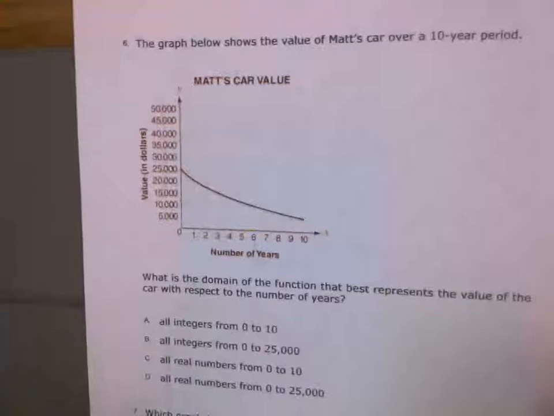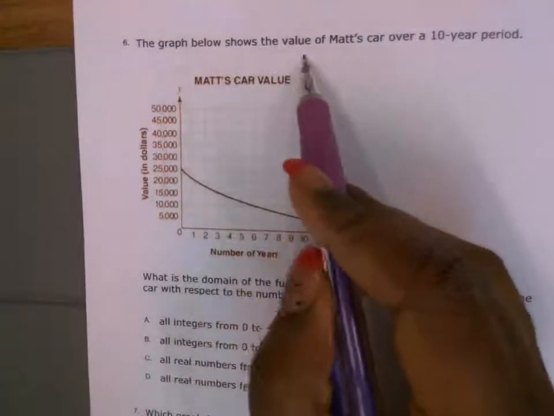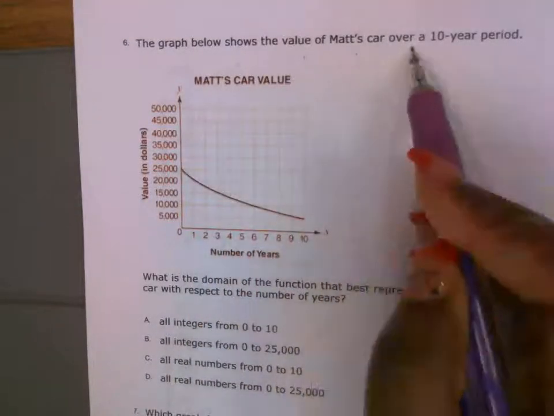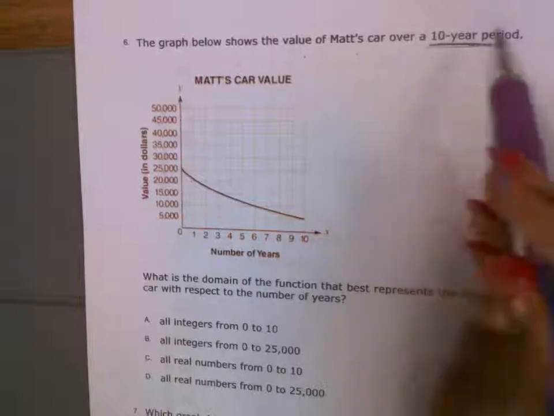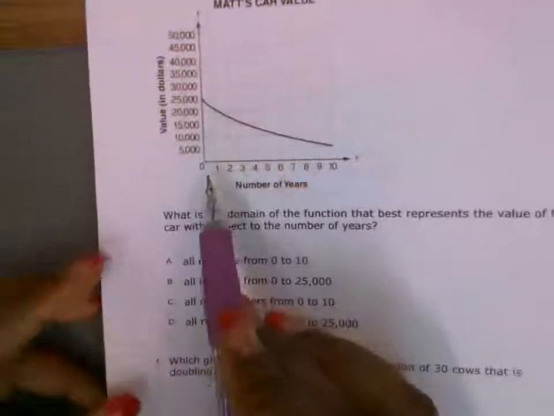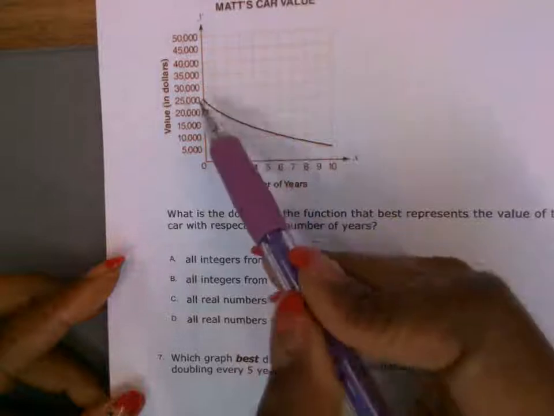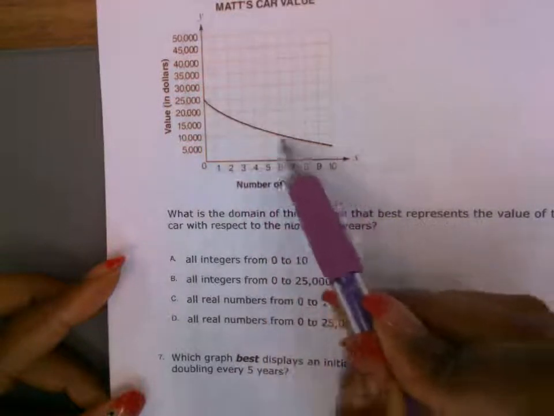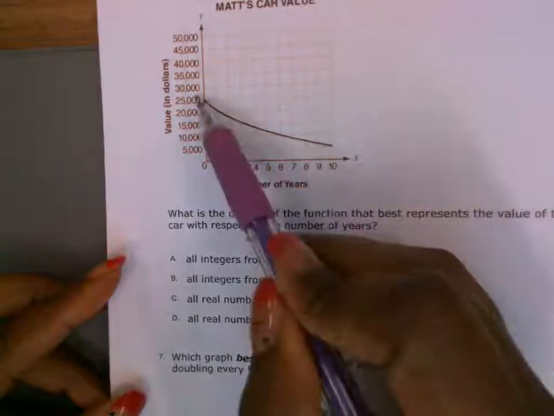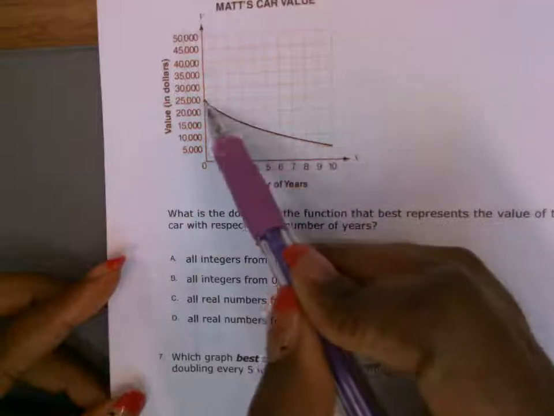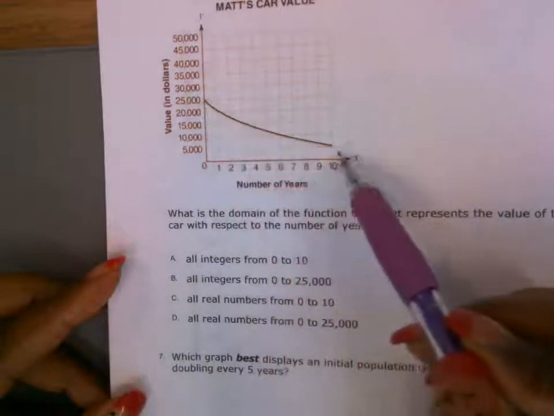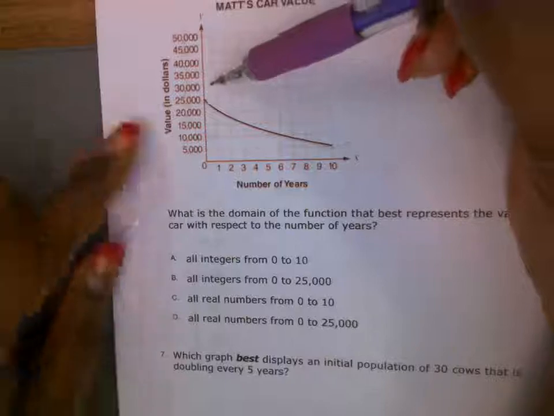All right, number 6. Let's look at this one, okay? It says the graph below shows the value of Matt's car over 10 years. So let's look at this chart over 10 years. You see how it's curving? This is an exponential function, but it's exponential decay.